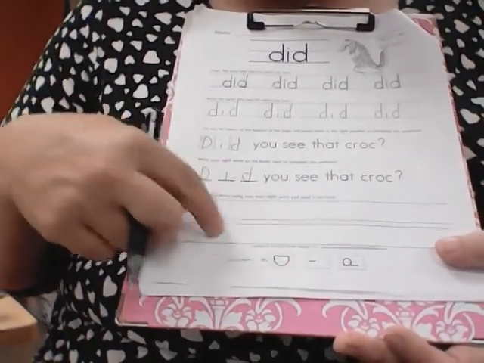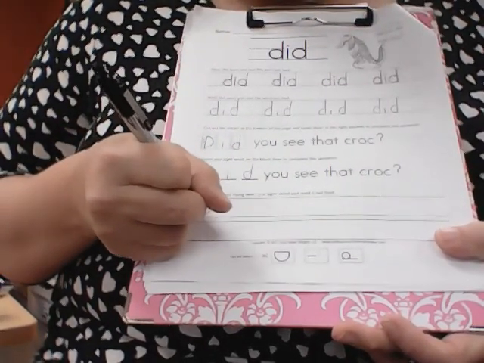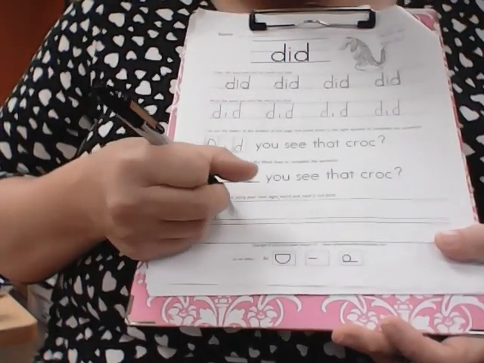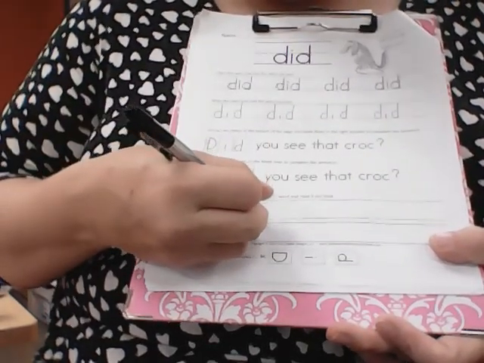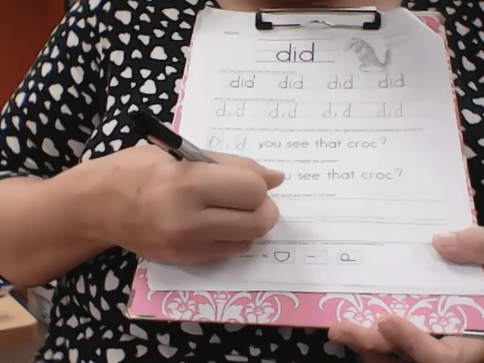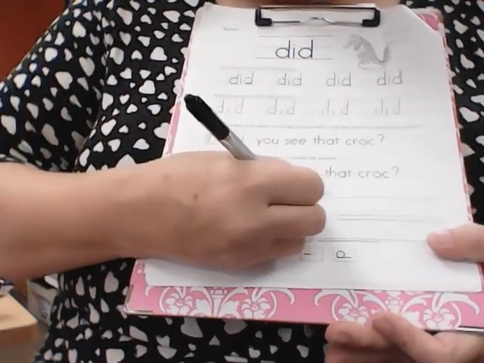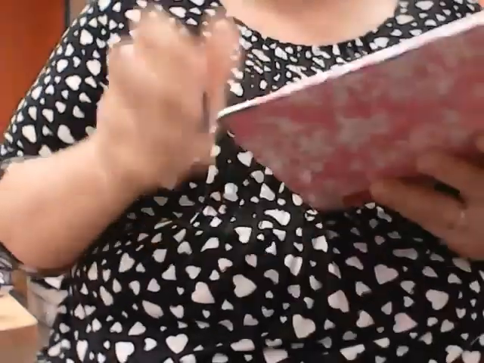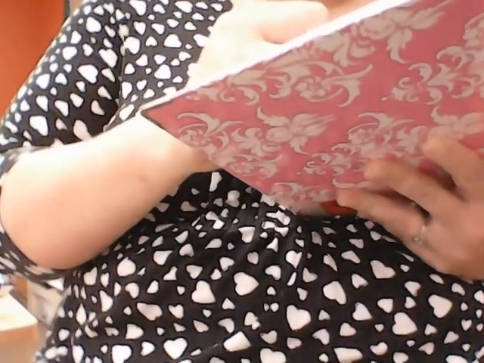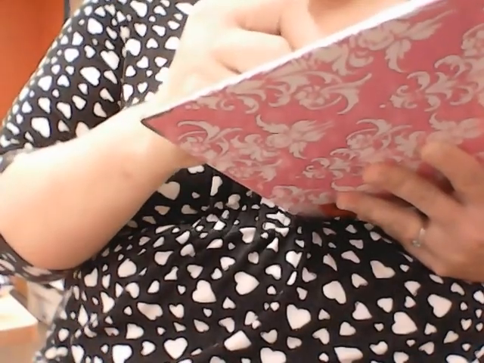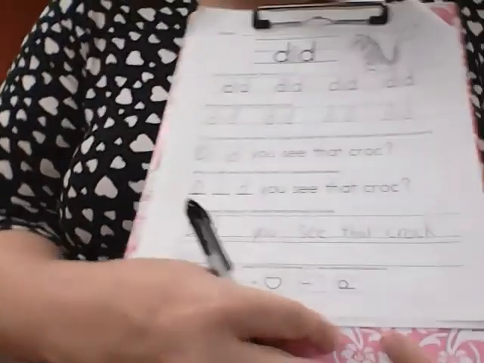Okay, now we're going to write this sentence. We're not writing our own sentence. We're going to write this sentence. So I'm just going to copy D, I, D, did, space, Y, O, U, there's you, S, E, E, that, croc. So there's my sentence.